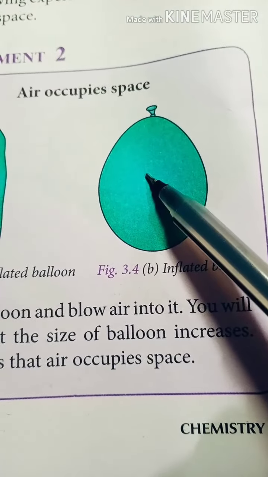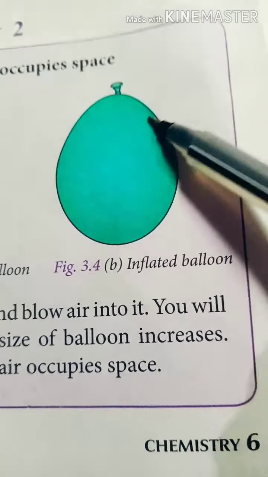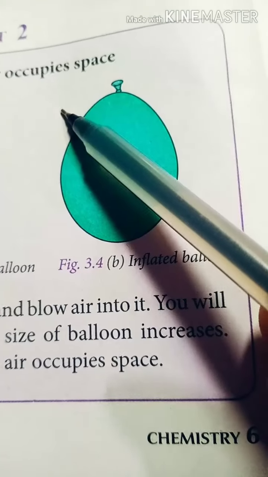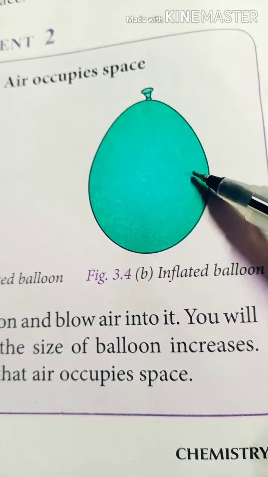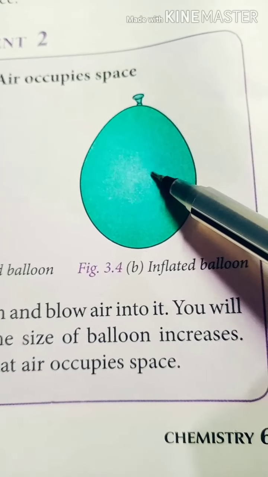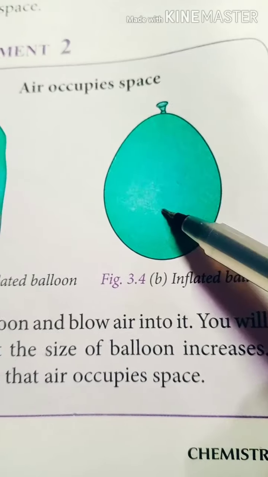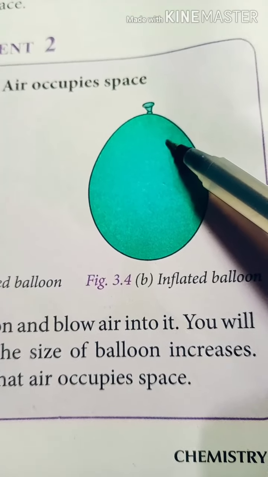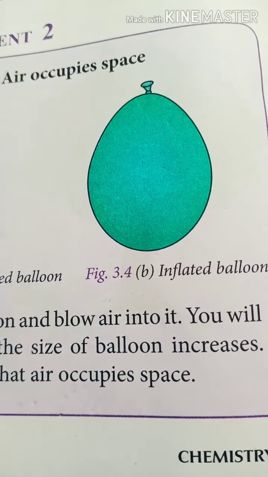Air has no fixed shape or size, but it takes the shape of the container in which we put it, and it also occupies the space in which we want to keep it. Clear? So as air occupies space and has weight, it is also a matter.